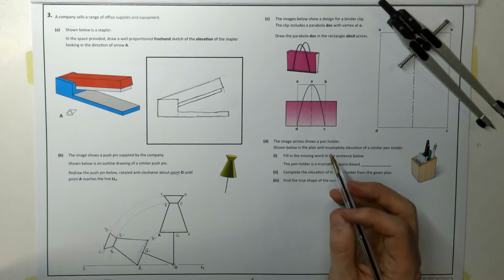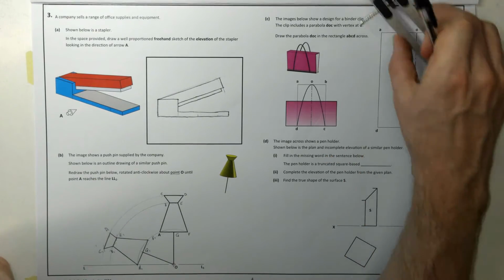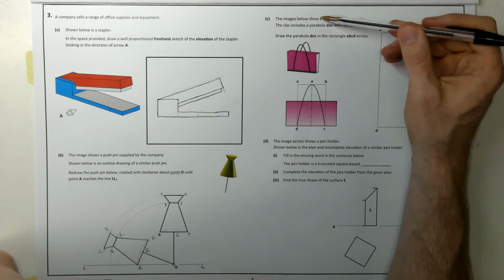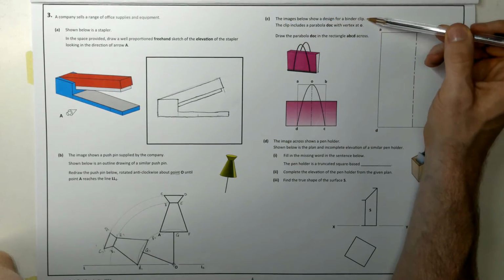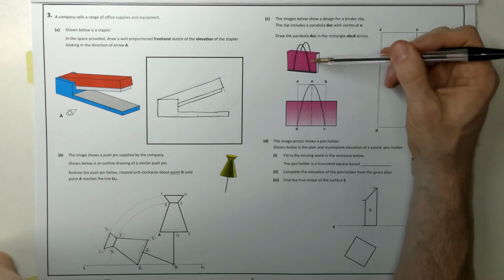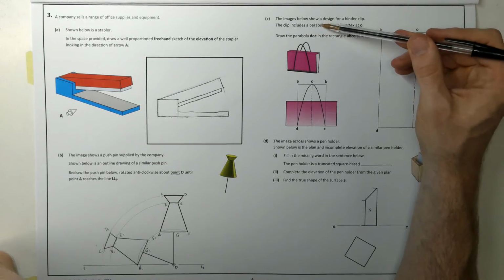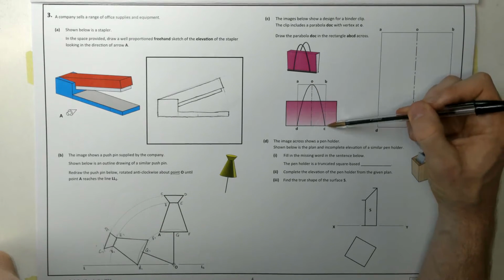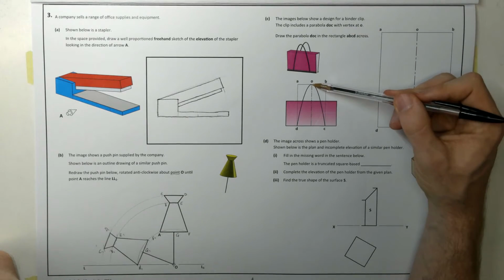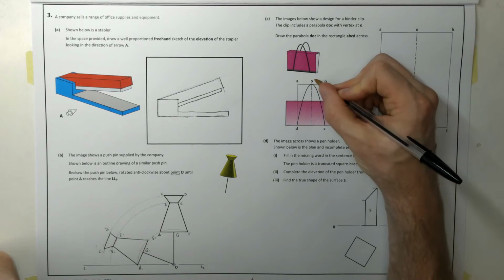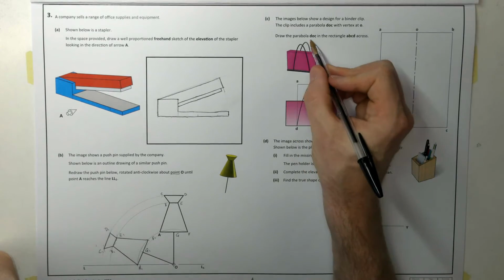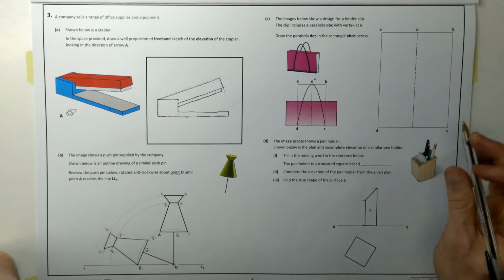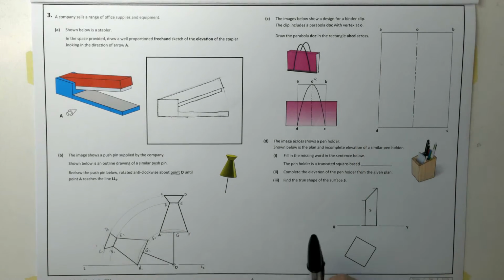Okay, now we are going to go here to question C. So the image below shows the design for a binder clip. Okay, so here's our binder clip. The clip includes a parabola DOC with vertex O. So O is our turning point, that's our vertex. Draw the parabola DOC in the rectangle ABCD across. So here's our rectangle and we want to draw our parabola fitting into it.